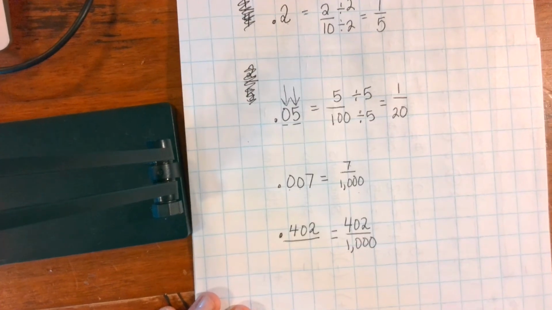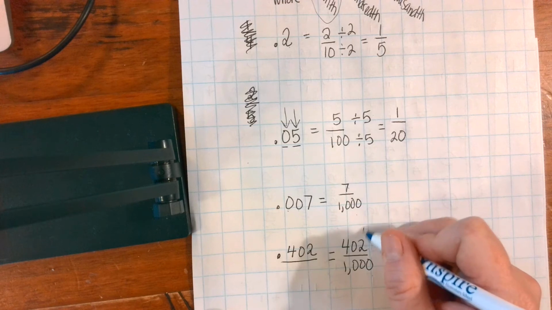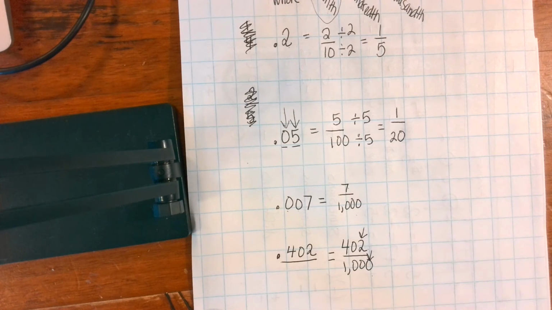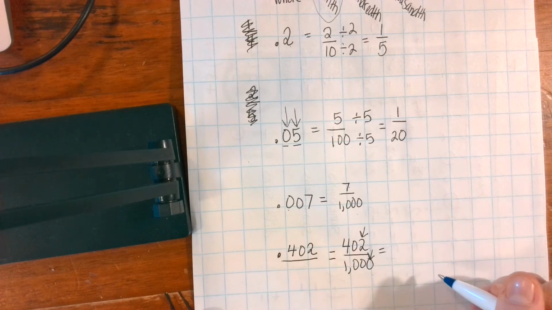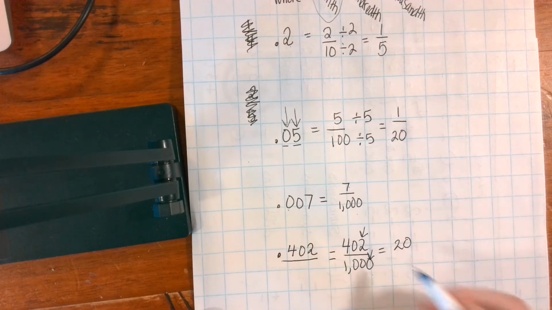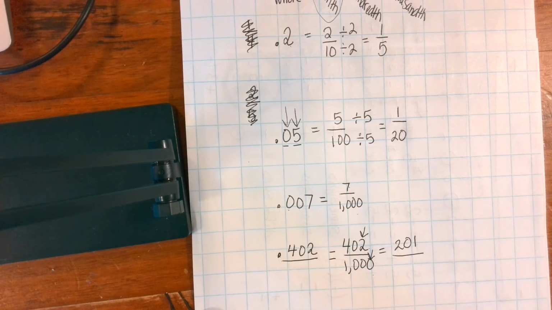Now, I don't know all my factors of 402 and 1,000, but I do know they both end in even numbers, and every even number is automatically divisible by 2. So cut 400 in half, cut 2 in half, cut 1,000 in half, and you're done.